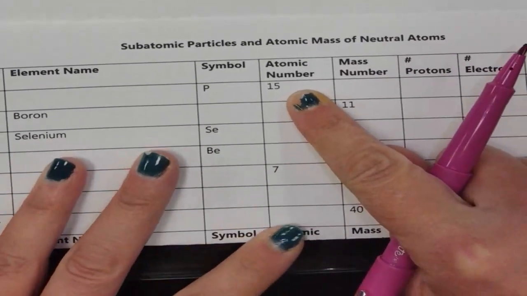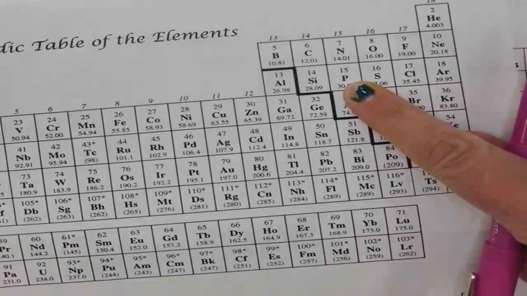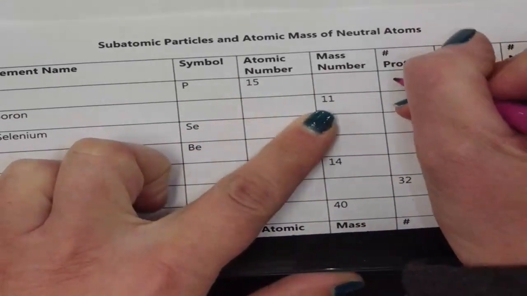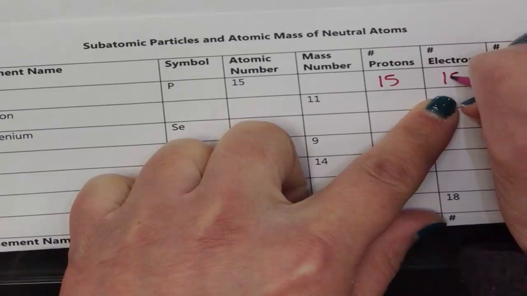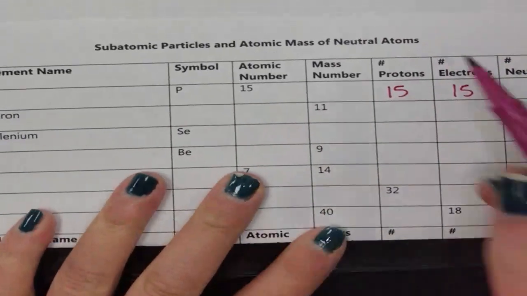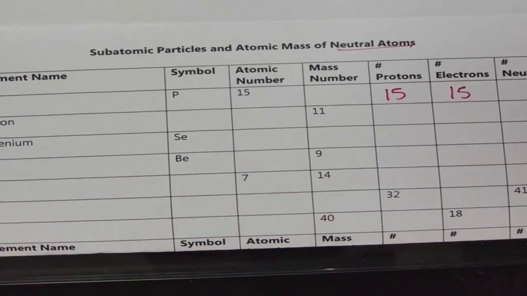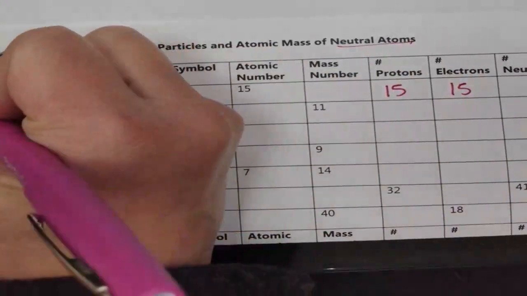The atomic number is 15. 15 is phosphorus. So 15 is the number of protons. Protons will be the same as electrons for now because they are neutral atoms. And again, all atoms in today's lesson are neutral. P is phosphorus.